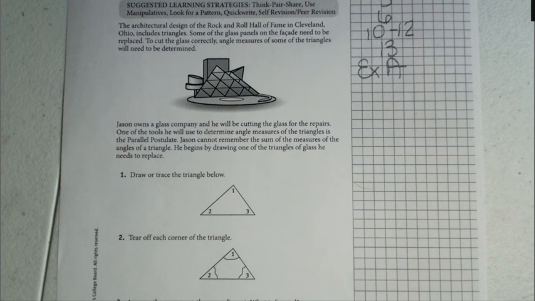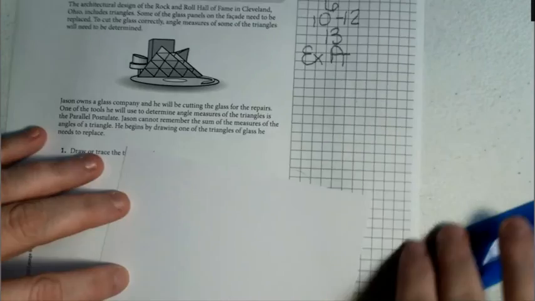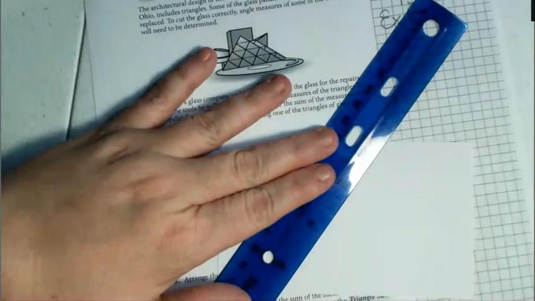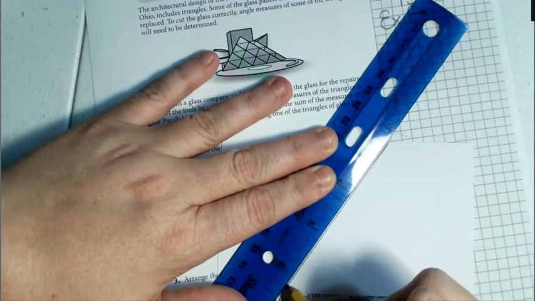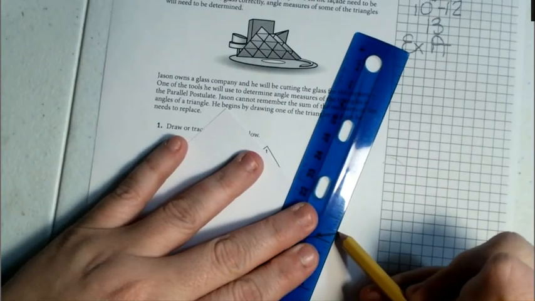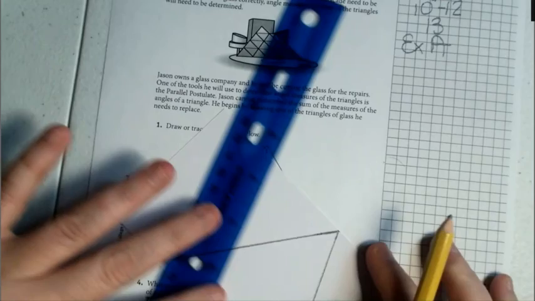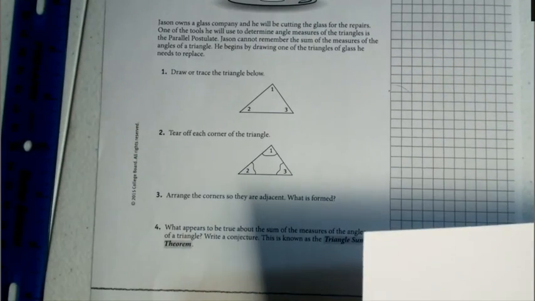Well, because that triangle is super small, I am actually going to just draw a triangle on an index card. So, draw myself a triangle. Doesn't matter what it looks like. Okay, I got this triangle, and we're going to go through questions 1 through 4.